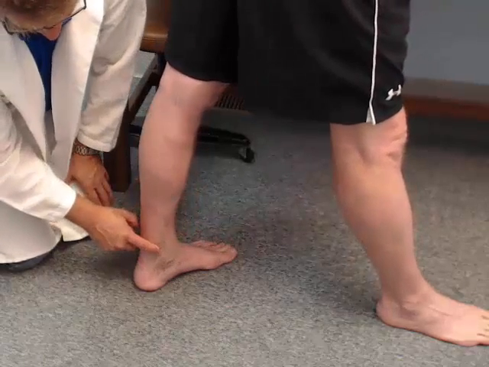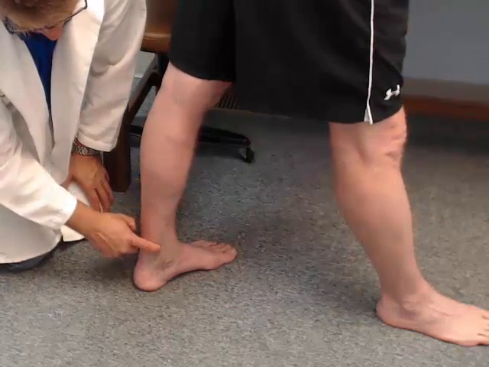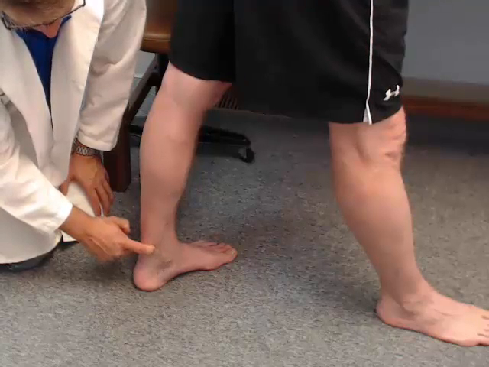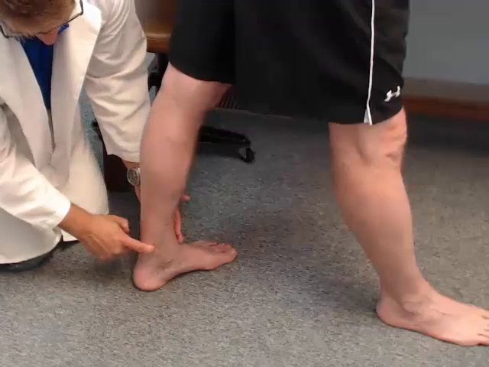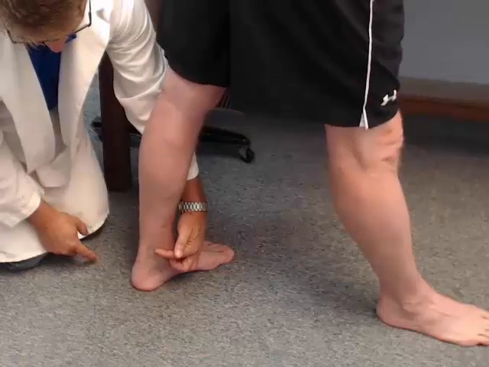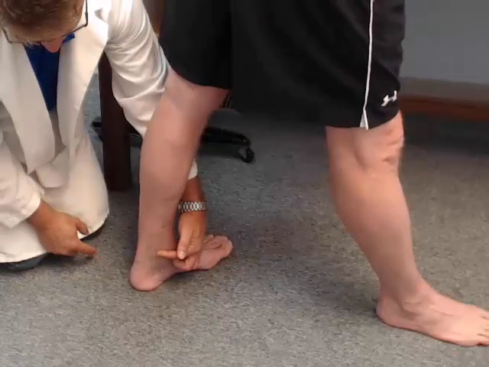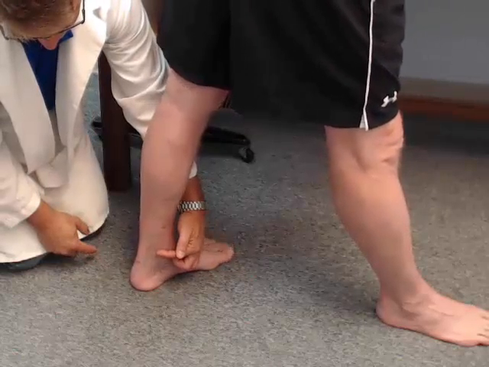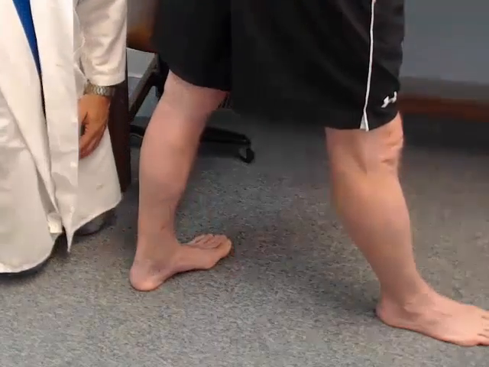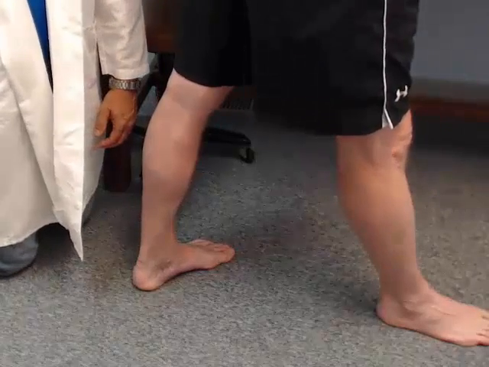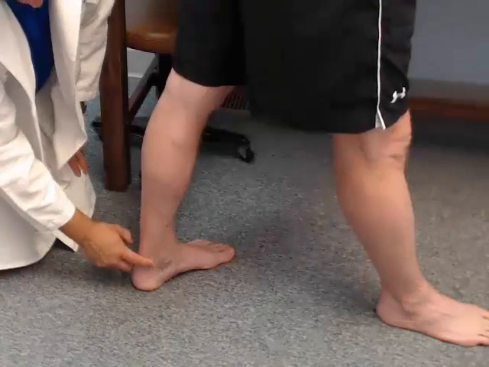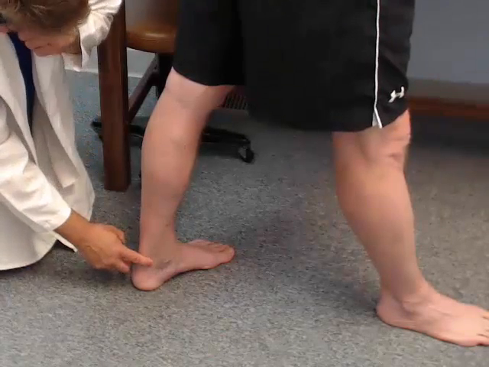Flexor digitorum longus is next. To palpate, go just behind the tendon of the tibialis posterior. To test, have the patient flex and extend their toes repeatedly. Wiggle their toes. You should see the skin move with the toe movement, and this tendon should be noticeable in that location. Hold this spot because we are going to be taking a pulse of the posterior tibial artery.